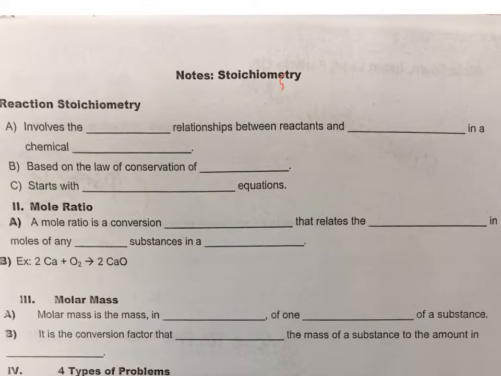Let's fill in a couple details here. Okay? So first things first, the word: stoichiometry. Say it. Stoichiometry. Good. You guys are the first class that everybody said it. Good. Stoichiometry. So it's not geometry, it's stoichiometry. All right?